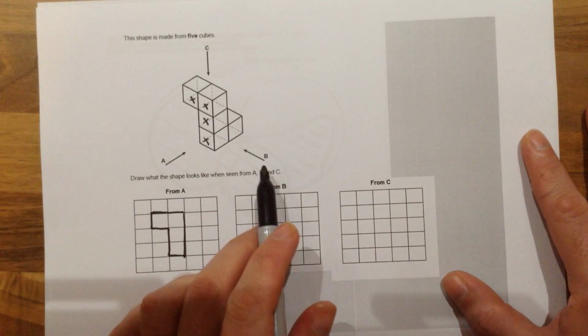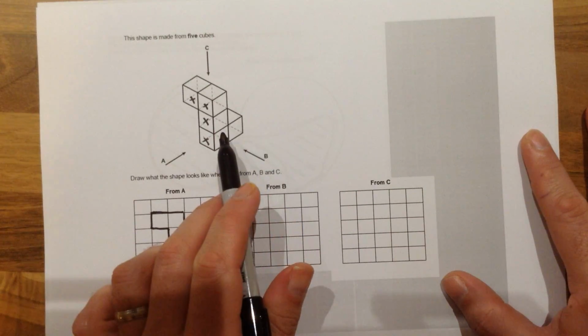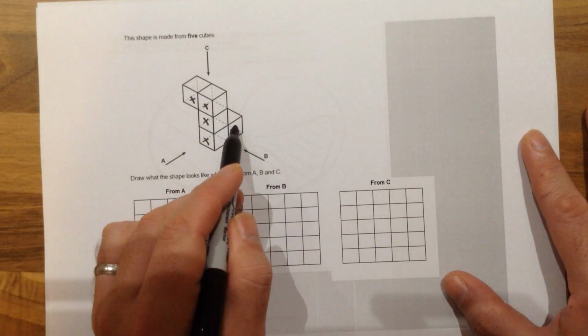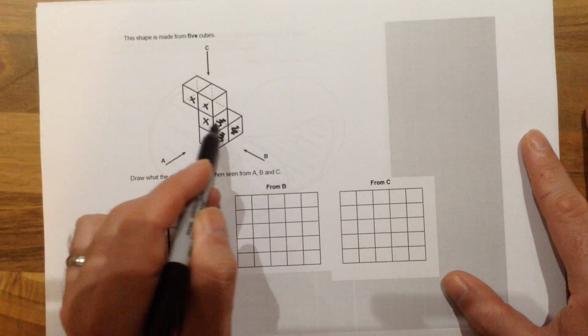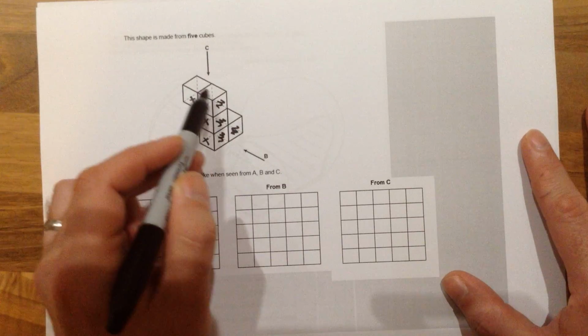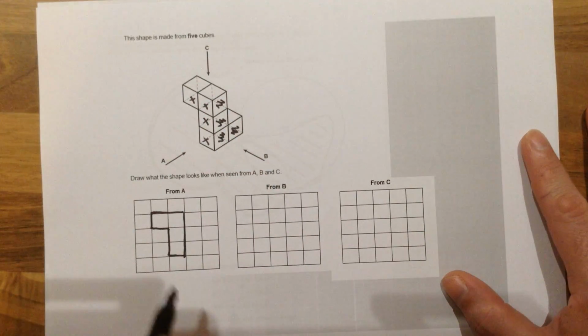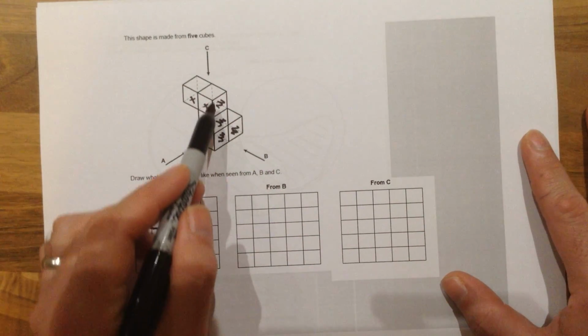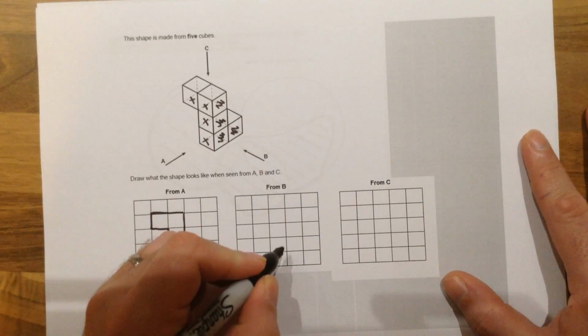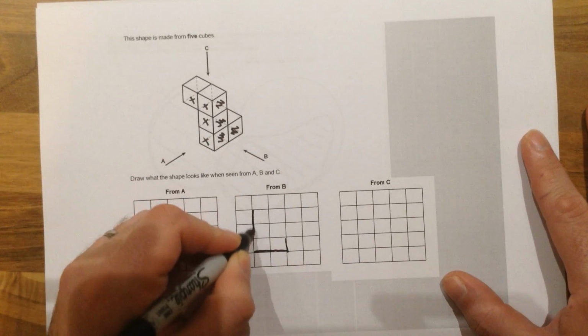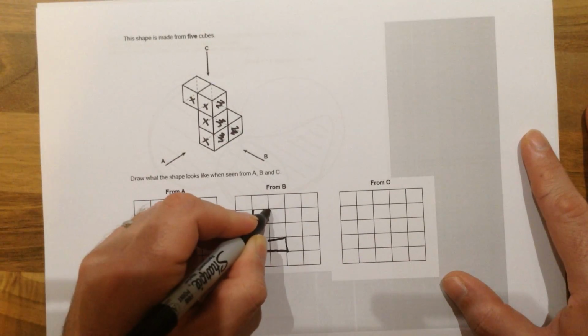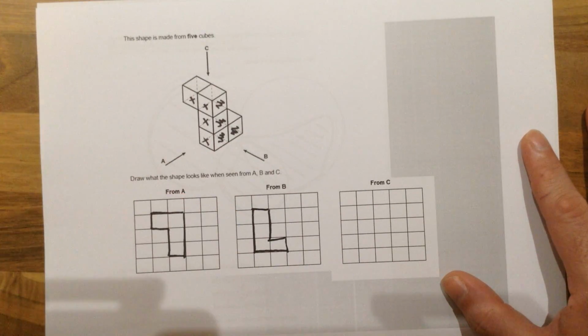Looking at the shape from B, so that's this direction, these are the only squares that I would see. I would not be able to see the top, this side, or any other section. So if we look at this, this again forms a little L shape. Try and draw the L in the same direction, same orientation as on the diagram. So we get something that looks like that.